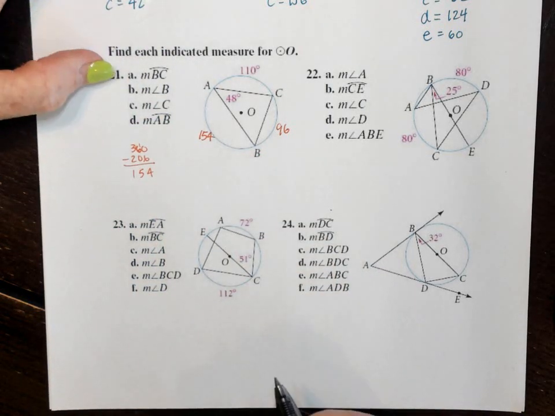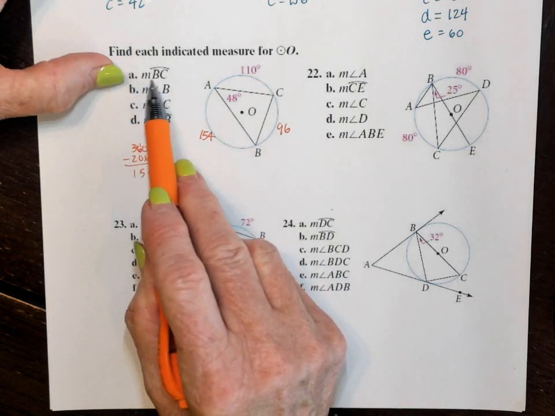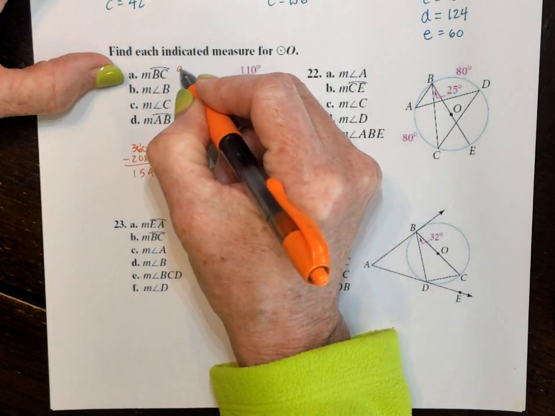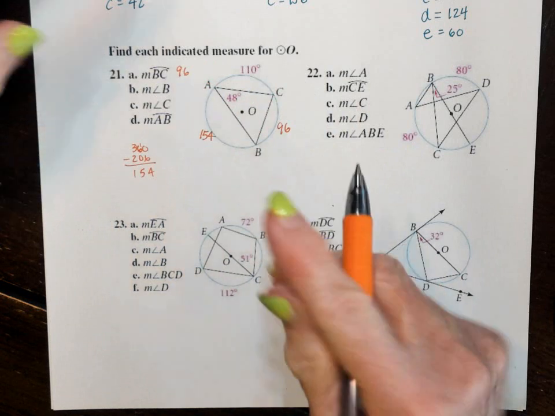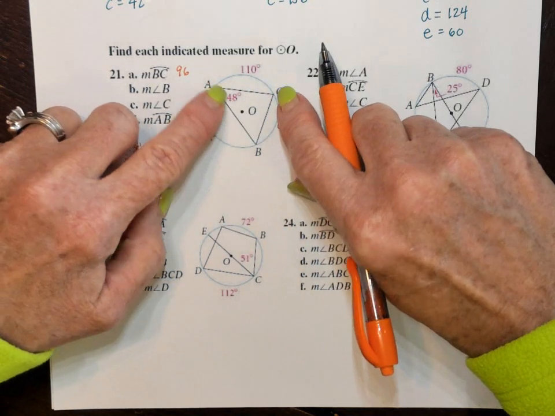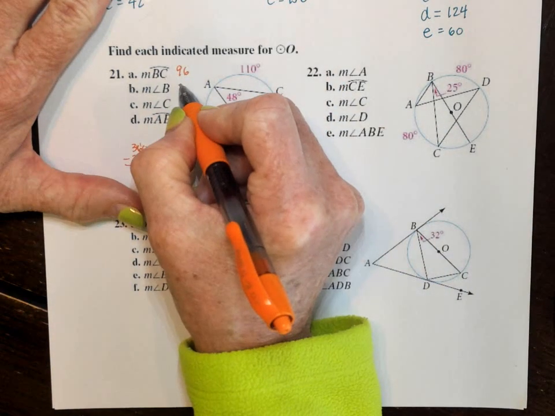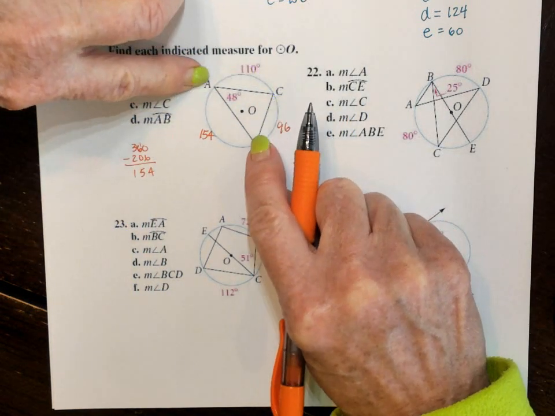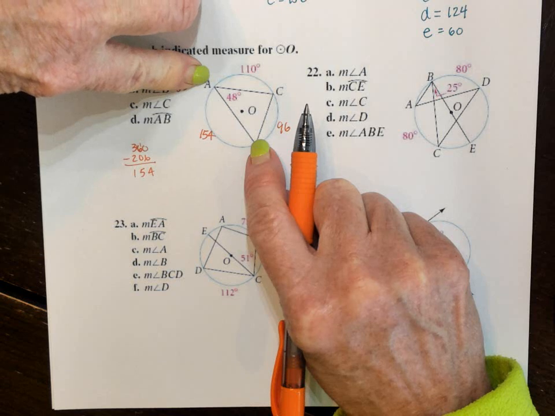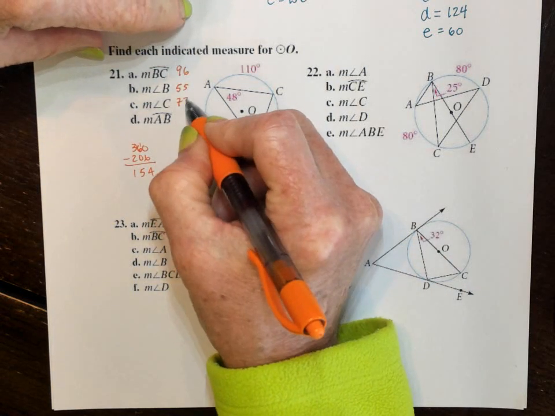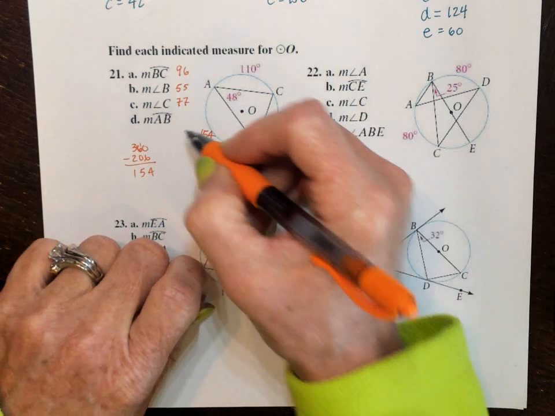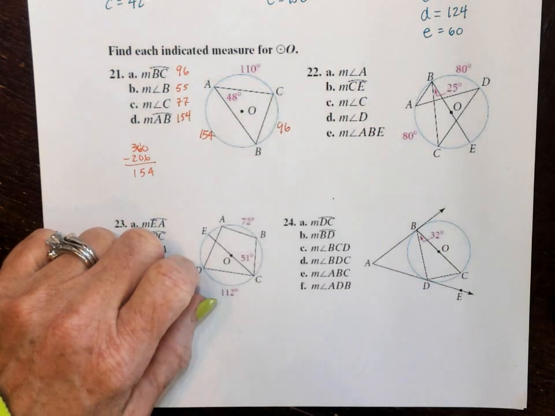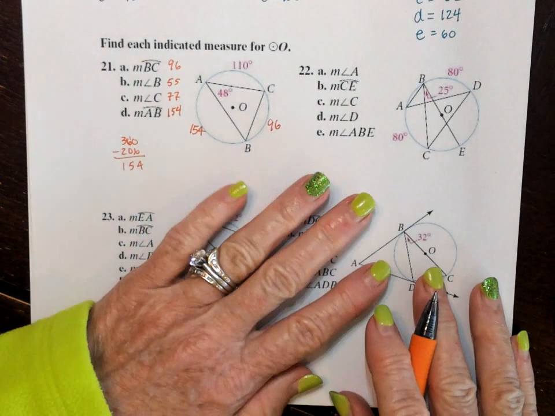All right, now let's go find things if we can. Arc BC, 96. Angle B, okay, inscribed angle, half of its arc, half of 110 is 55. Angle C, half of its arc, half of 154, 77. And arc AB, 154. Okay, 22.